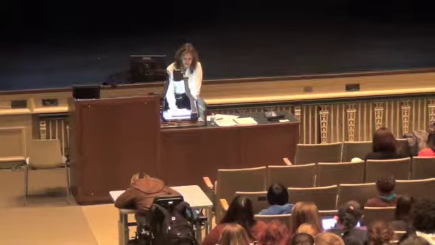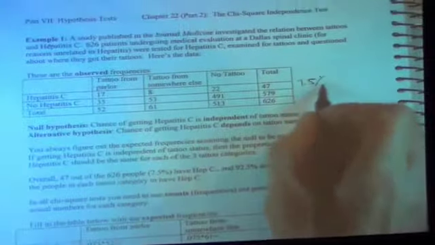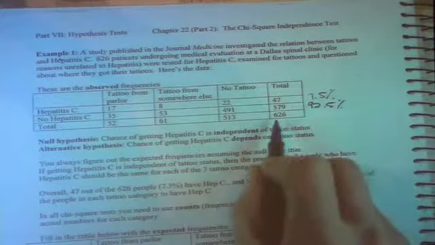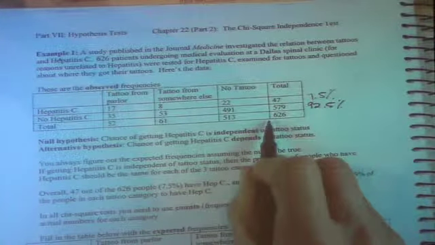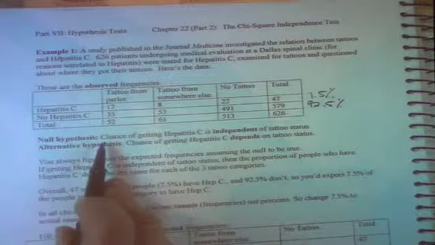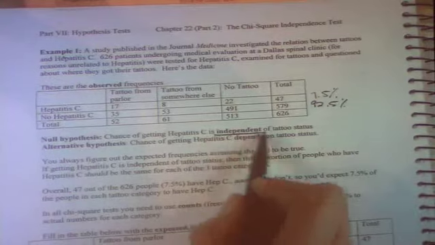And out of the 626, they found that 47 of them, which is 7.5%, had hepatitis C. And the rest of them, the 92.5%, didn't, okay? And now they thought, all right, let's do a hypothesis test here. The null hypothesis is that the chance of getting hepatitis C is independent of tattoo status. What does that mean? It means it doesn't matter at all.